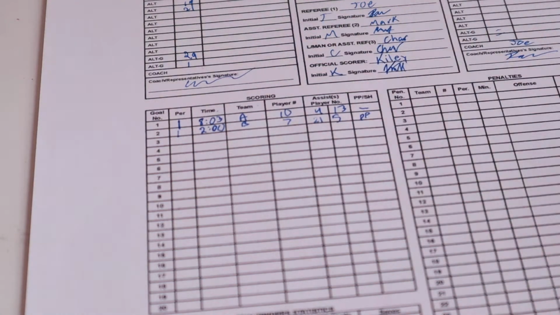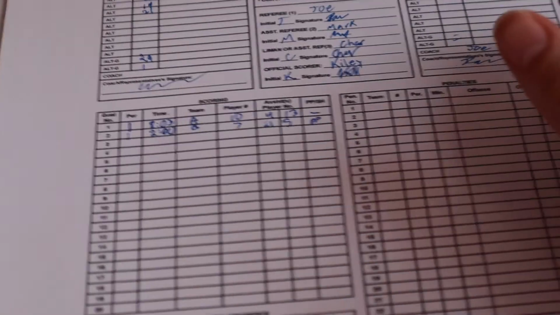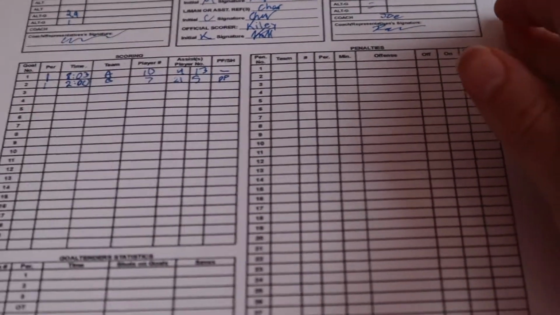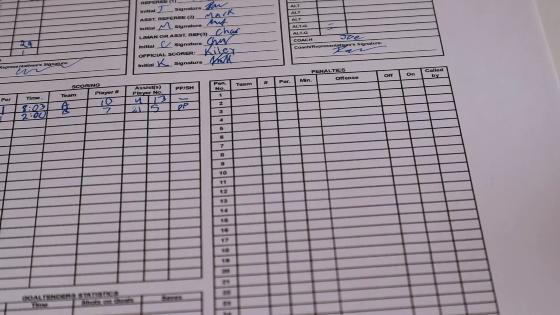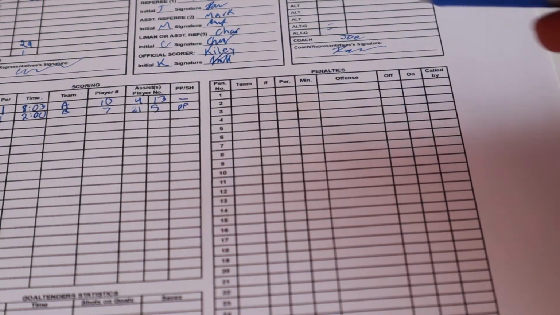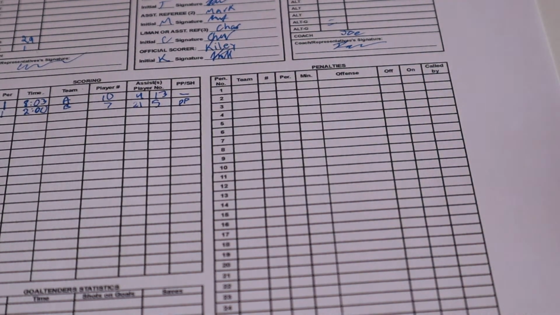So for this to be a power play goal, that means something had to happen before. There had to be some sort of penalty. Or for it to be a shorthanded goal, somebody had to have a penalty. They had to be down a man in some way. That would make us move over to this penalty section. For that to have happened, sometime before that, a penalty had to happen. So now I'm going to show you how to mark a penalty.